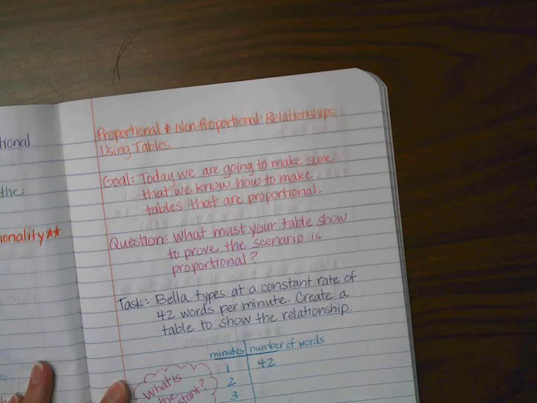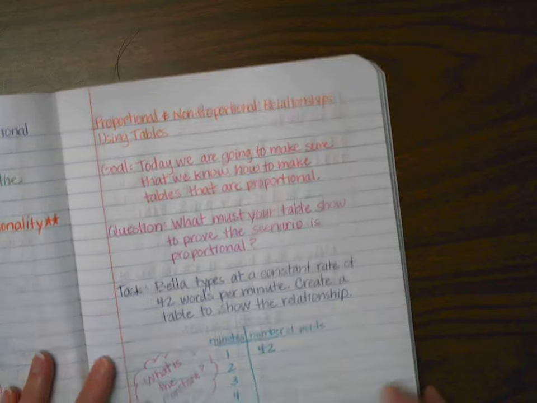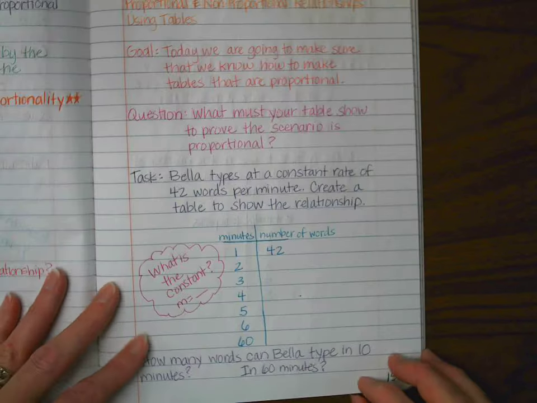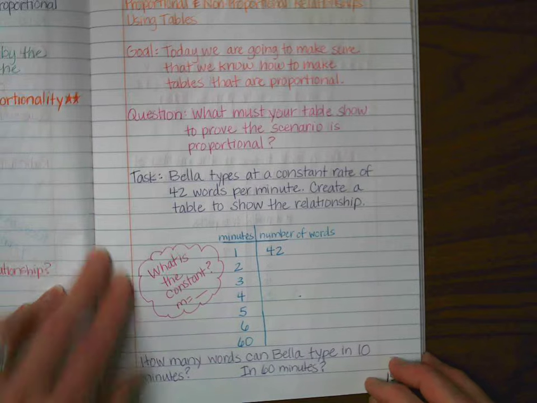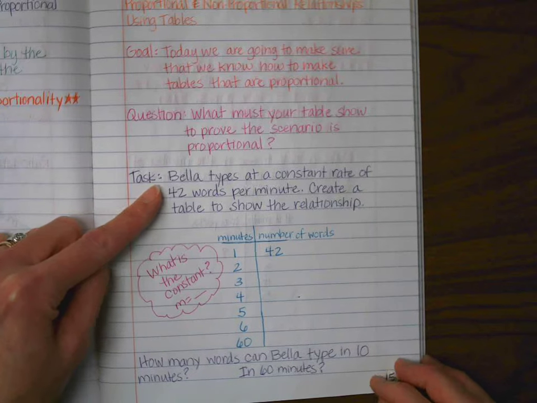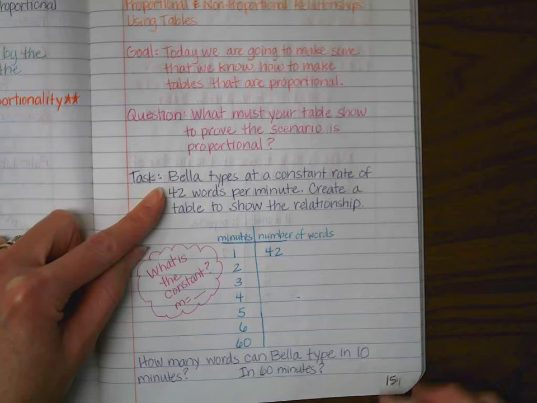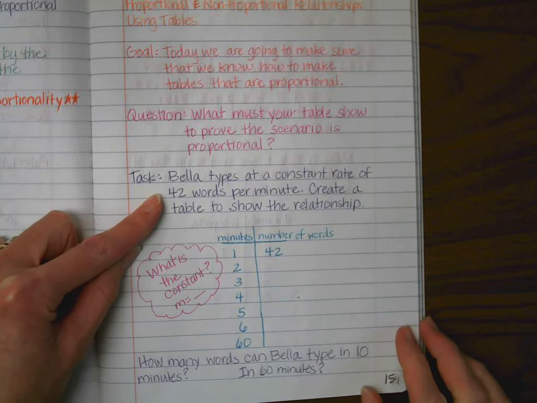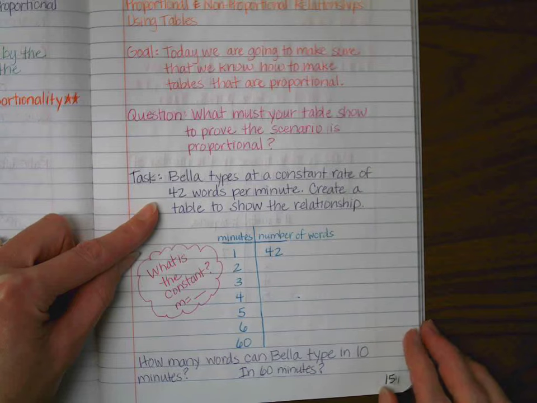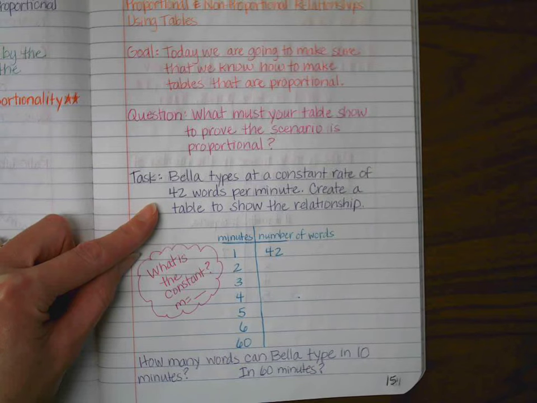We're going to start today's lesson off with a task, and the task that I want you to be thinking about is one about Bella. Okay, so we're going to do the first read where we're reading for information. Bella types at a constant rate of 42 words per minute. Create a table to show the relationship. So basically we're talking about how fast Bella can type.